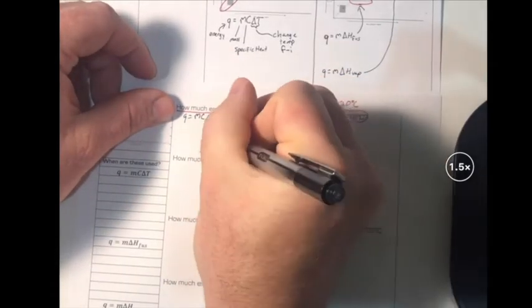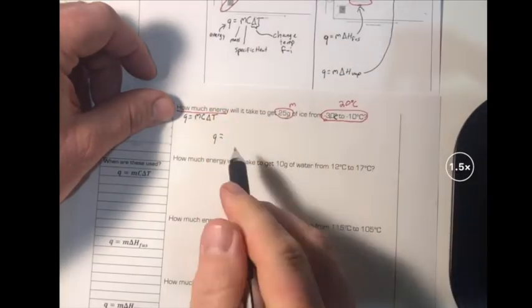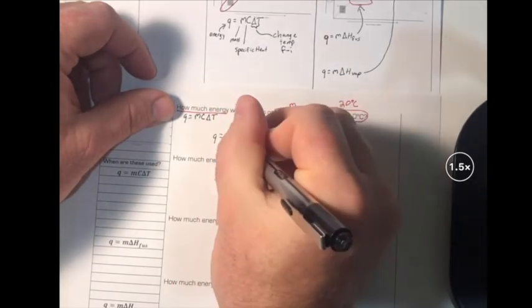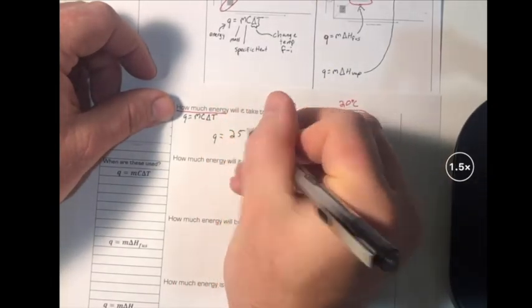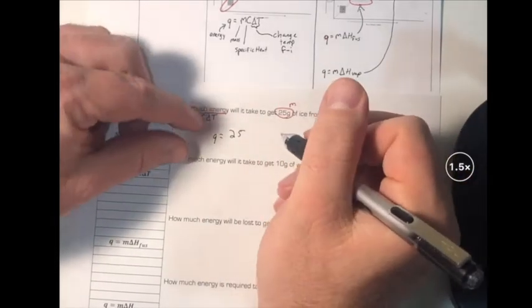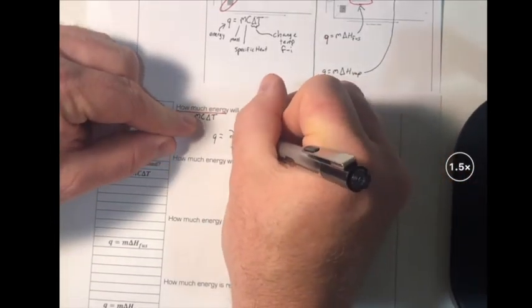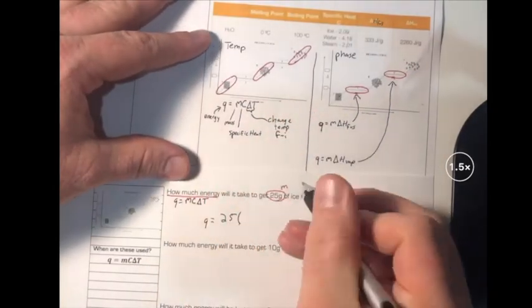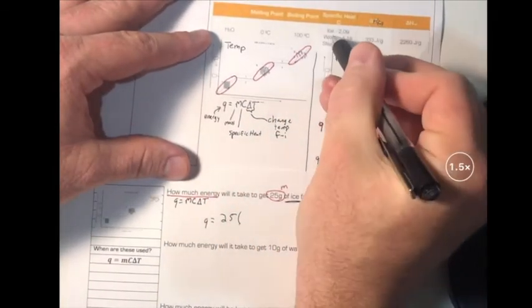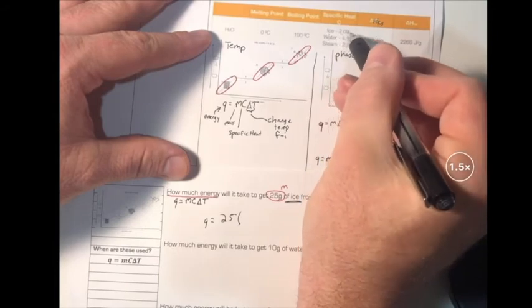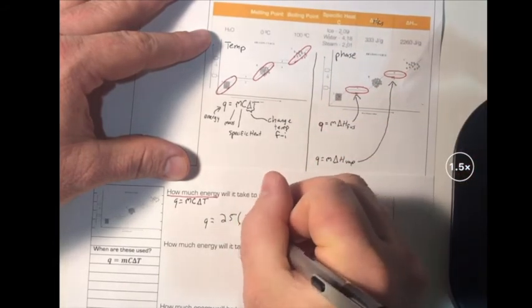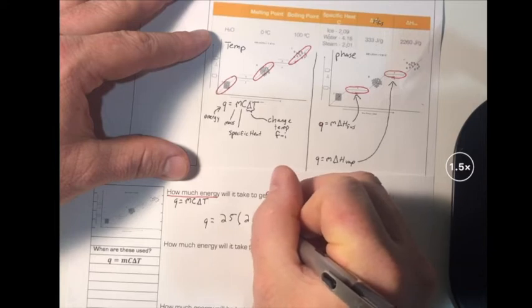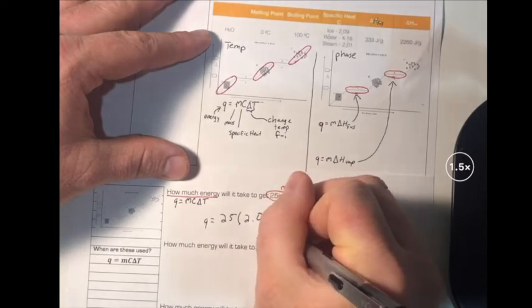So Q equals, I'm going to take my mass of 25 grams, multiply it by the specific heat, which I'm going to get from my chart. Always go to my chart. We're dealing with ice here, so the specific heat is 2.09.